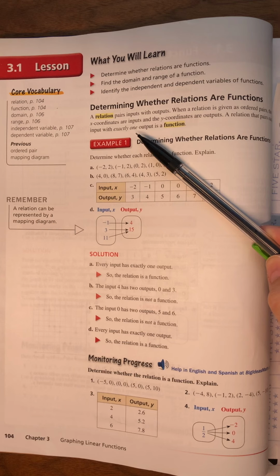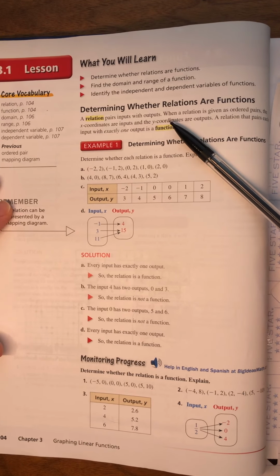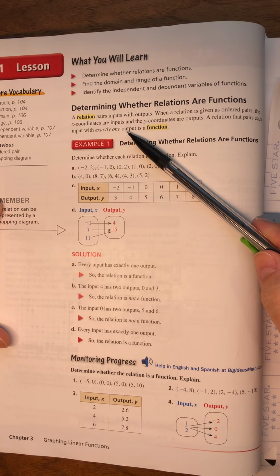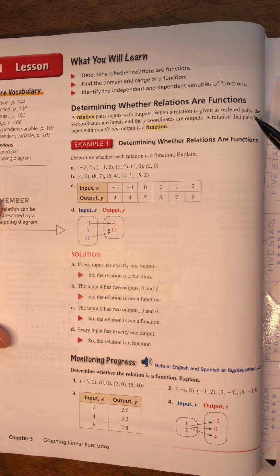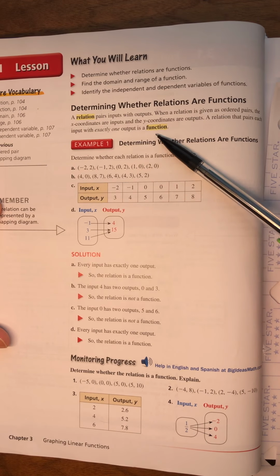So if you think about it in terms of an equation, usually x is the input and y is the output, usually, but not all the time. So when a relation is given as an ordered pair, the x coordinates are the inputs and the y coordinates are the outputs. And a relation that pairs inputs with exactly one output is a function.